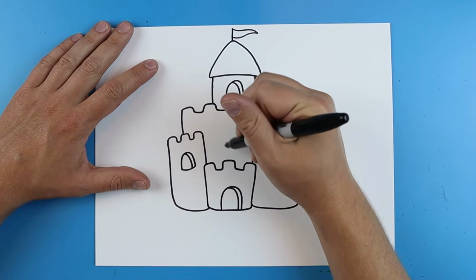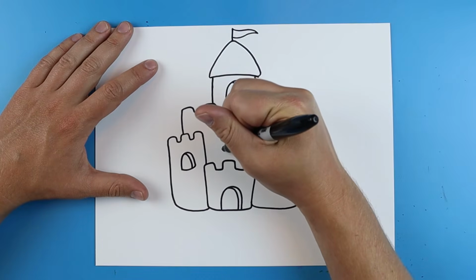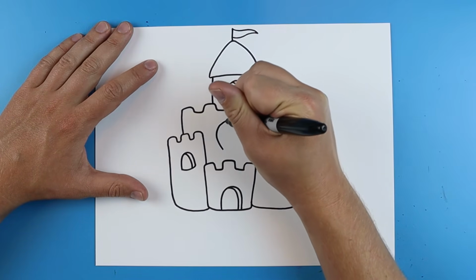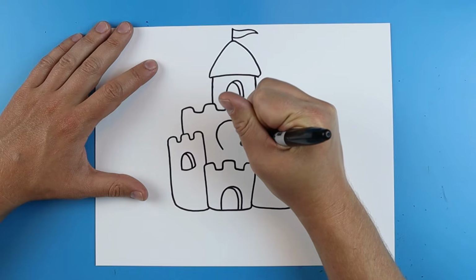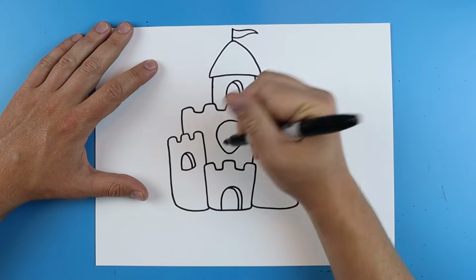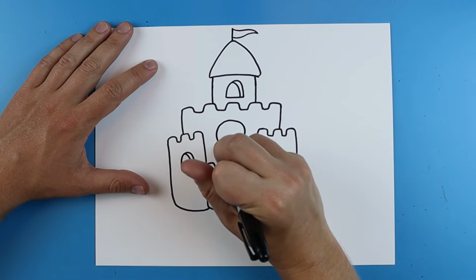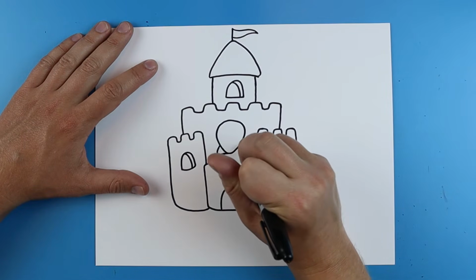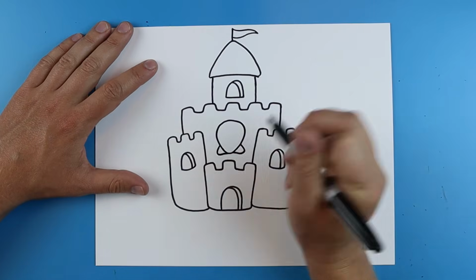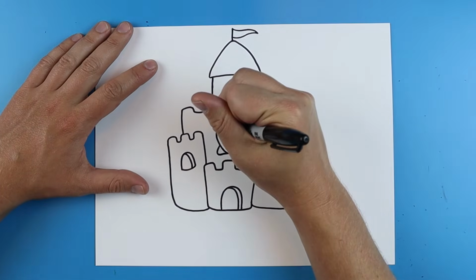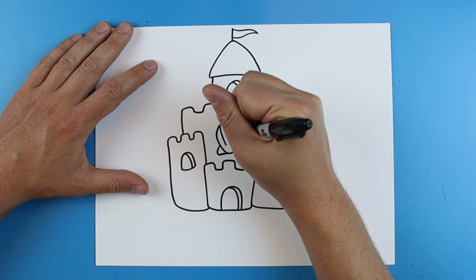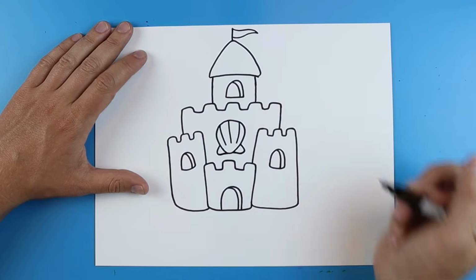Now right here I want to put a shell. So I'm just going to draw a line that goes up, it's going to curve around, and then it's going to come down and just connect. Then I'm going to add a little line that curves over here, and then a little line that curves over here. And then I'm just going to add a couple little lines going down here just to make it look like a shell.